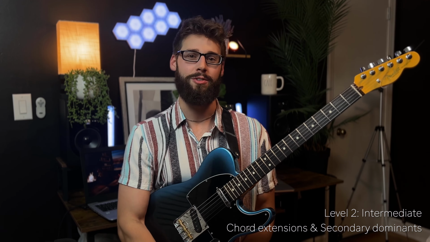Alright, so we're up to level 2 now for Twinkle Twinkle Little Stars. This is going to change your world if you've never used these concepts. We're going to look at extended chords, like 7th chords. We're even going to look at a 9 chord. And then we're also going to study something called secondary dominants.